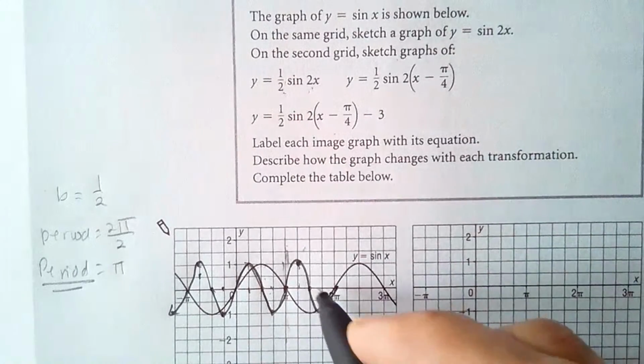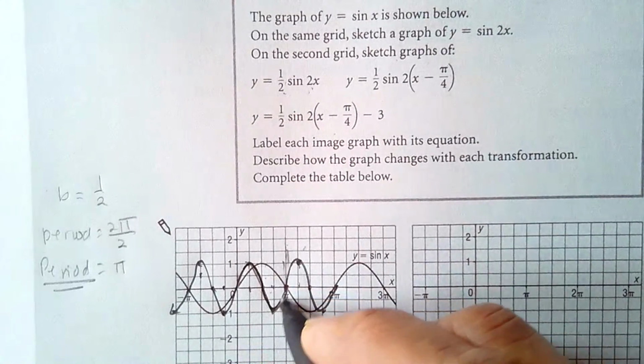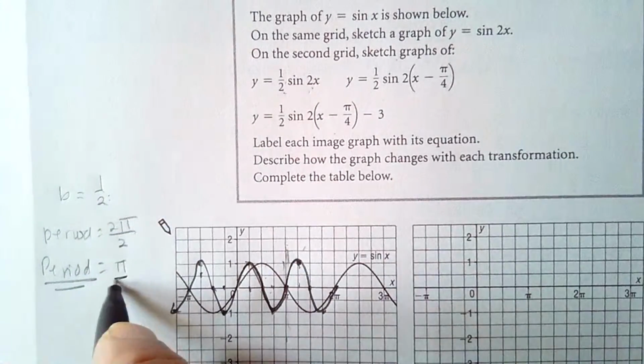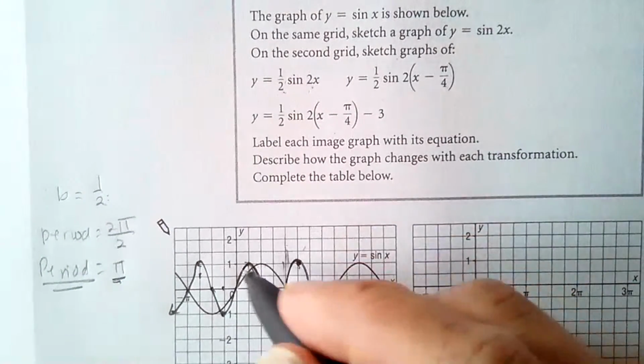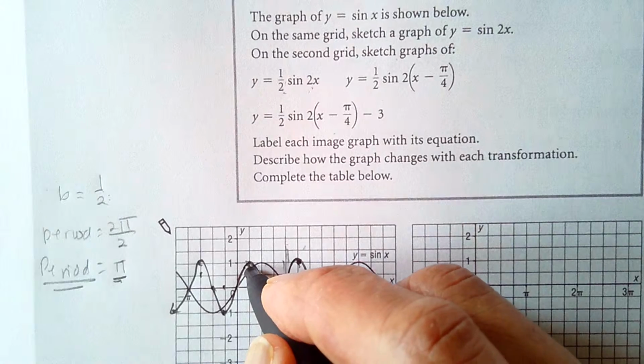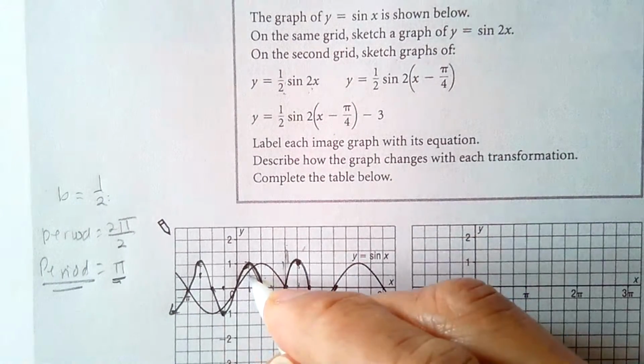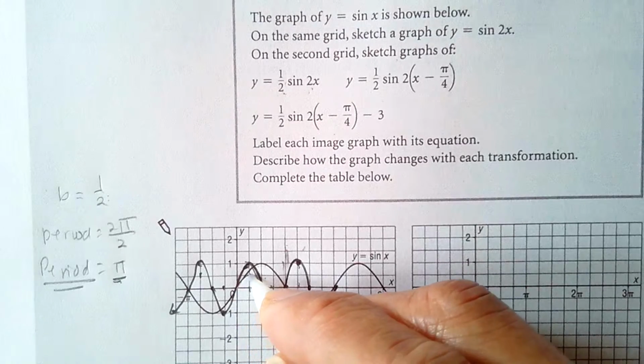So this is your graph because it's compressed by a factor of a half, so the period is pi. Now that's where the amplitude is 1, but now we want an amplitude of a half. So we get half of that amplitude now.